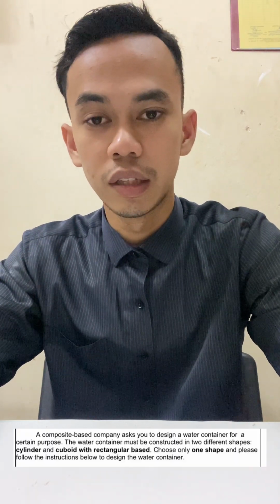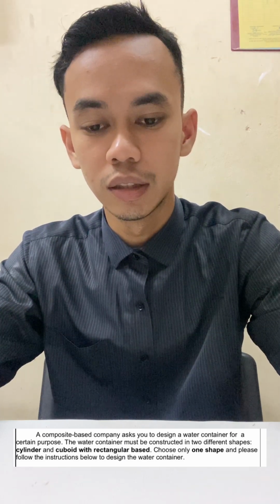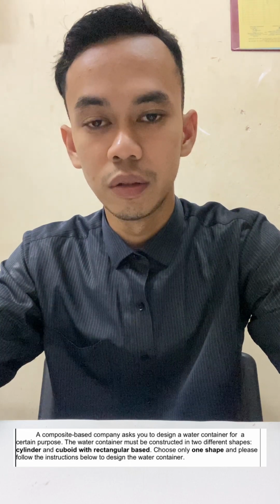So, I'm going to discuss the topic that we were given for this assignment, which is the application of differentiation. For this assignment, we are given the task from a composite-based company to design a water container for a certain purpose. So we have chosen one shape, which is a cuboid with a rectangular base.